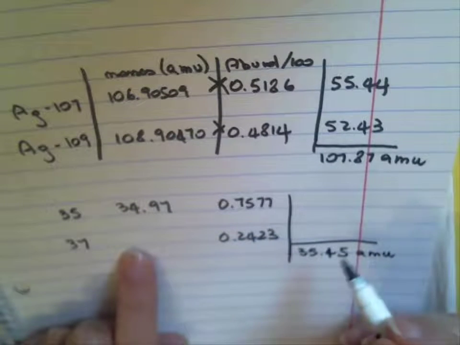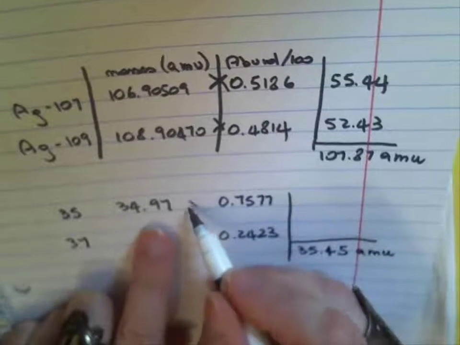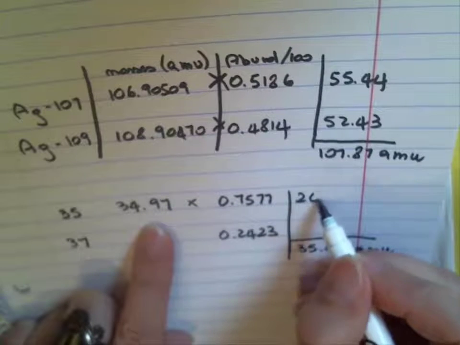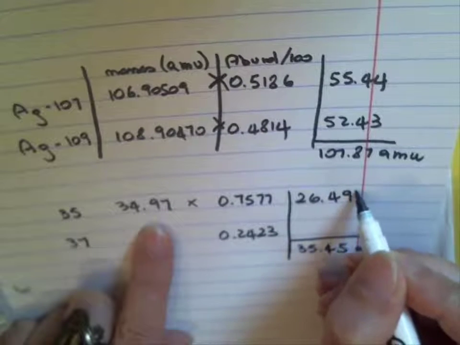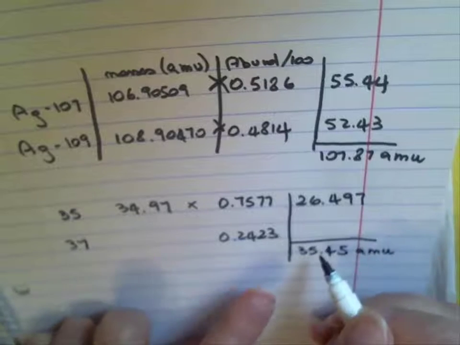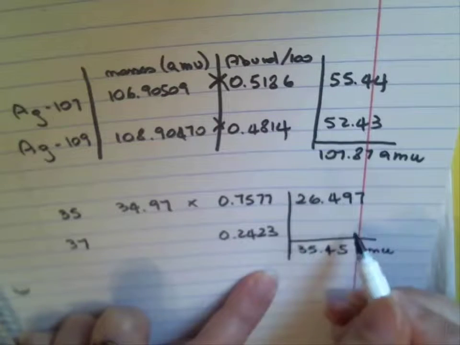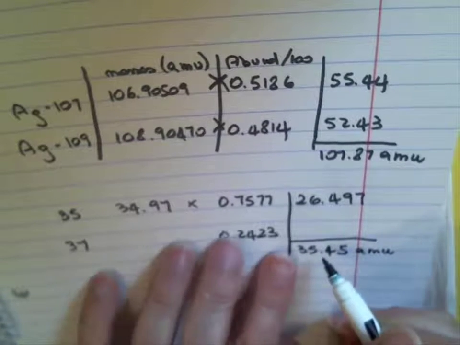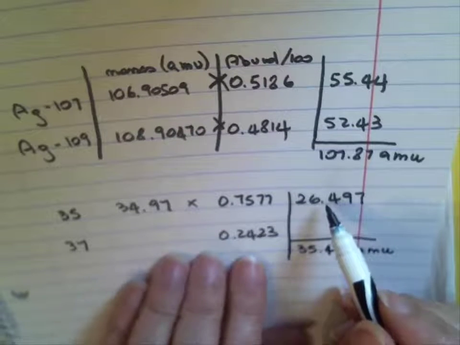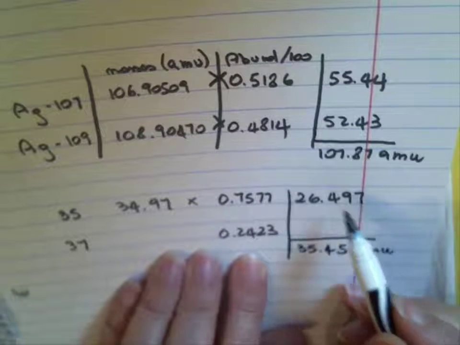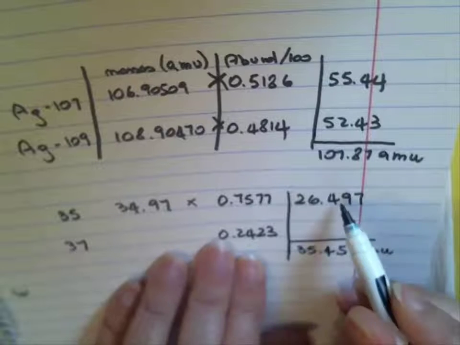Well, in this case, what I can do is multiply these two numbers. So 26.497 is what I get. Then I can get this as the difference between the average atomic mass and this quantity, because remember that the average atomic mass is the sum of this plus this.